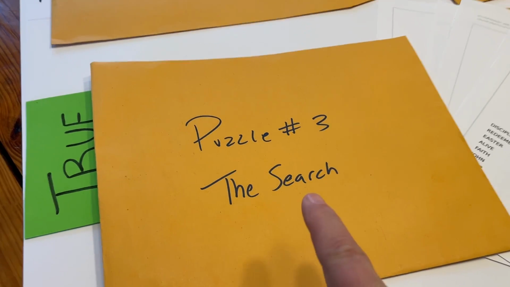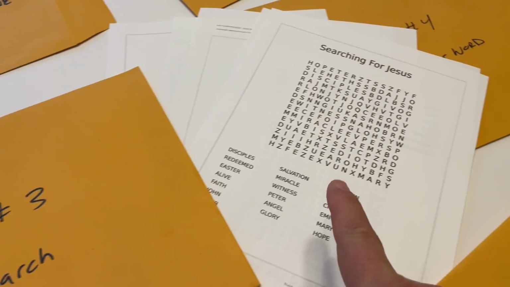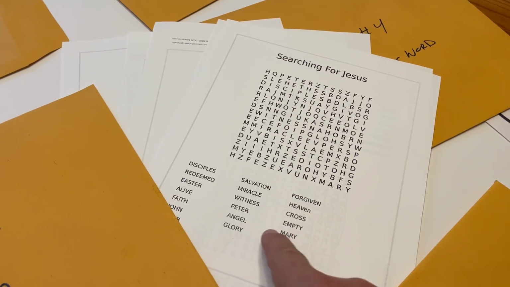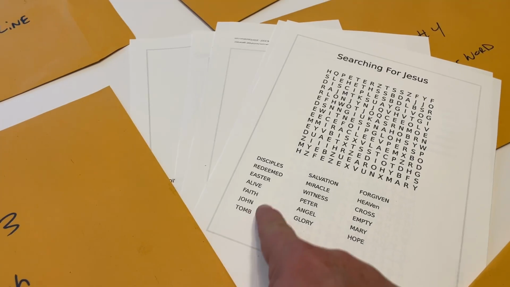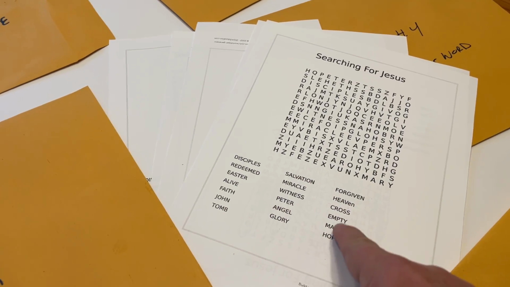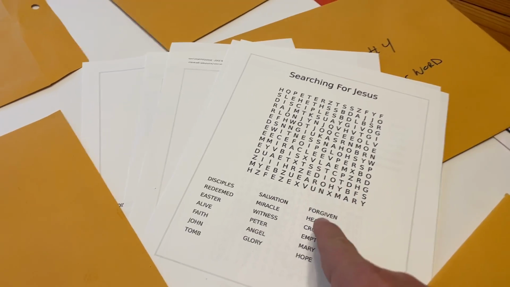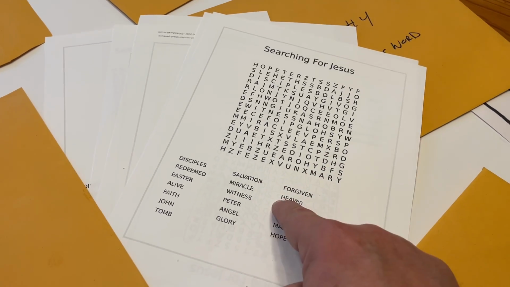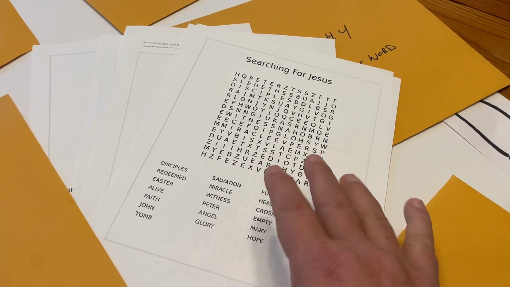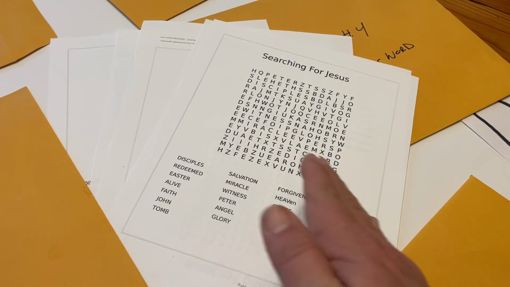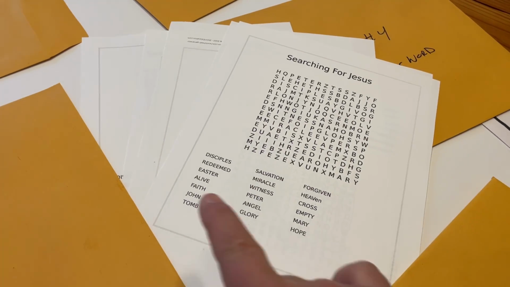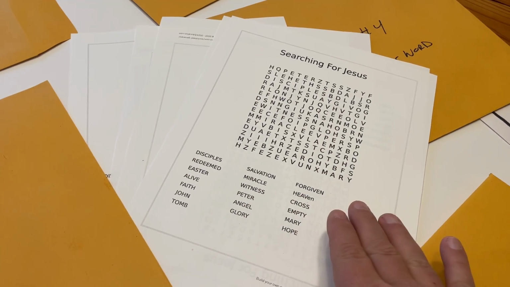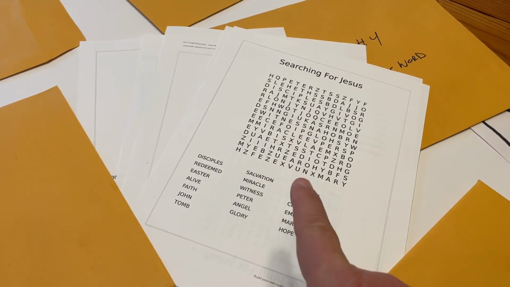Puzzle number 3 is the search. I made a Searching for Jesus search puzzle, and your students have to find these words all related to the Easter story. In addition, there's a little bonus if they're able to finish this in time: you could put Jesus on some index cards, 1 letter per card, and hide them around the room, and they have to find the letters and put those together. So this one's super simple. Let's move on to puzzle number 4.